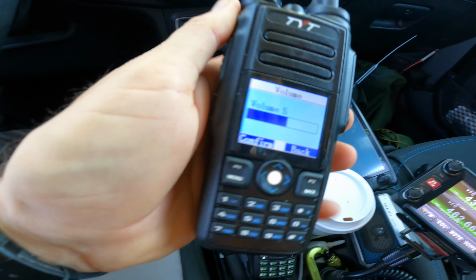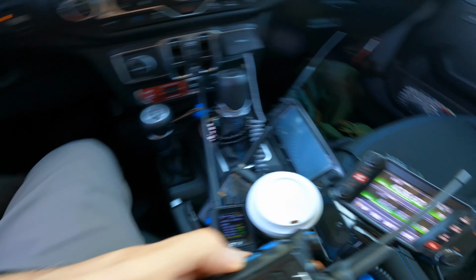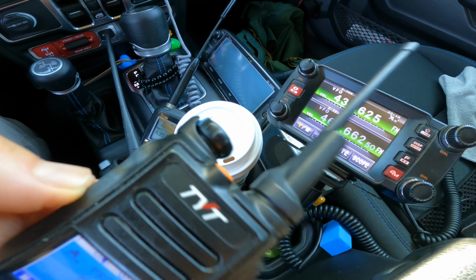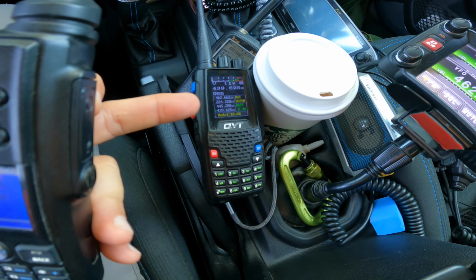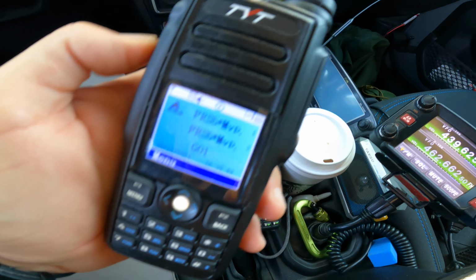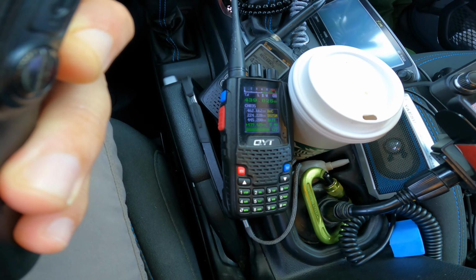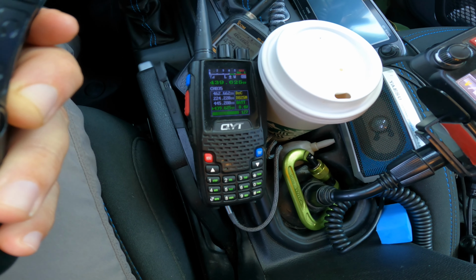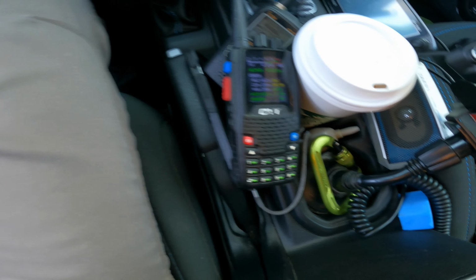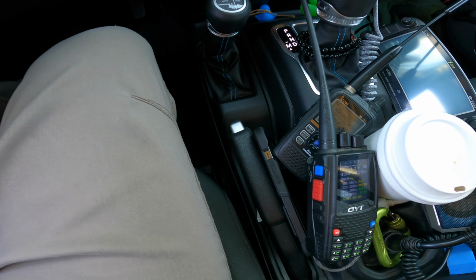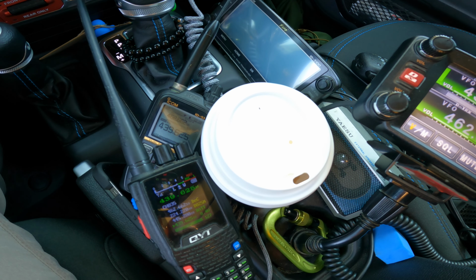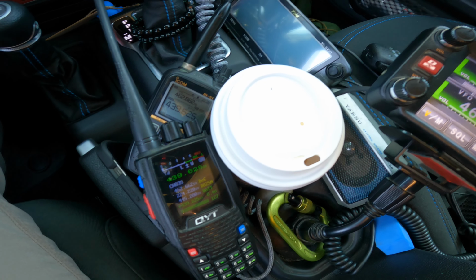So if you get out of your vehicle and you're away from this radio, but you want to communicate with them, they still have this radio. You hold this one and you can communicate. Here we go. 1 2 3 4. We're desensing because we're so close. 1 2 3 4 testing. N1CY.